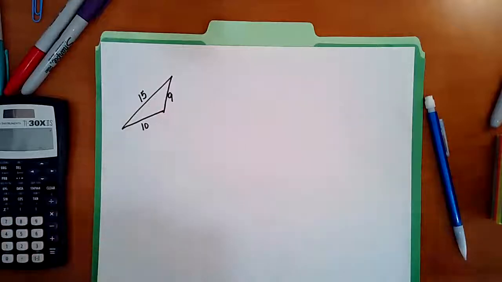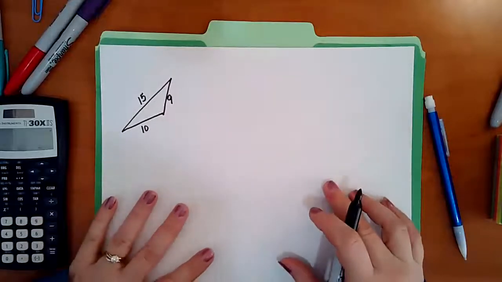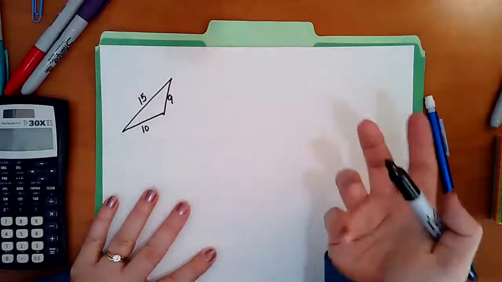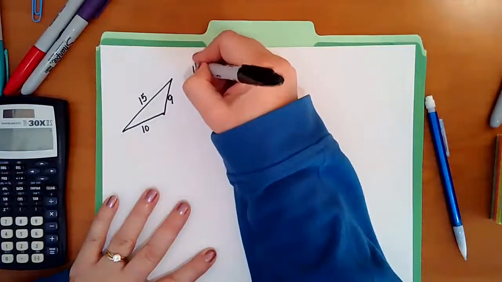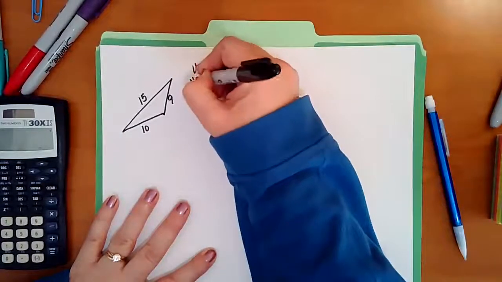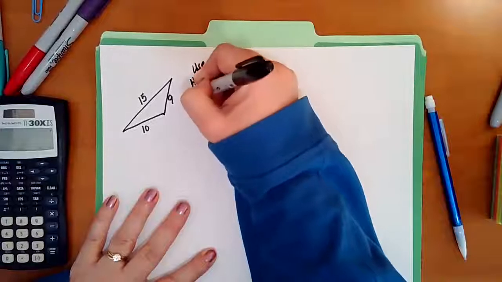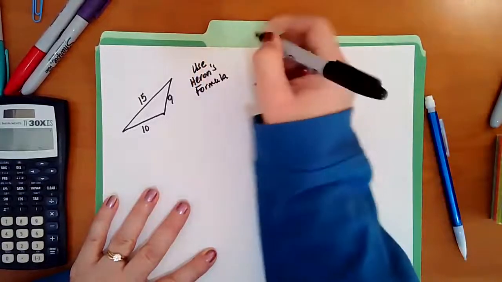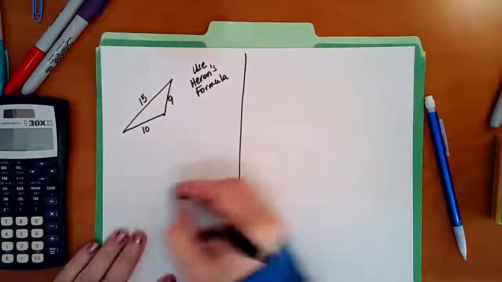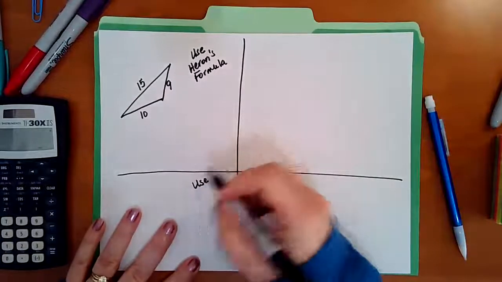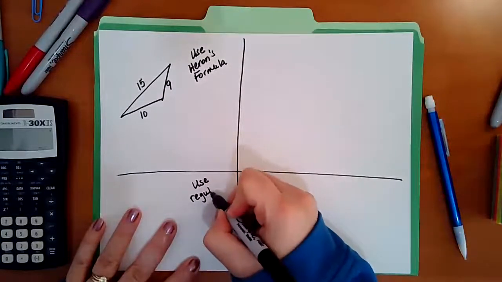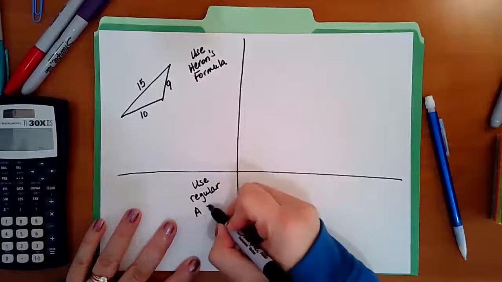They're like, what? All these calculations? Yeah, you guys know how to do this. So let's do it. So step 1 is going to be to use Heron's formula. And then the second step is going to be to use the regular area equation.